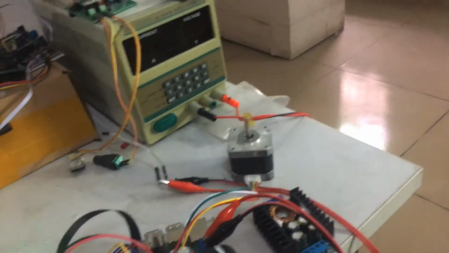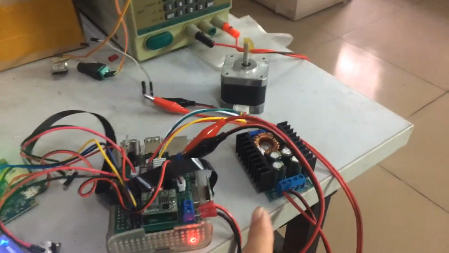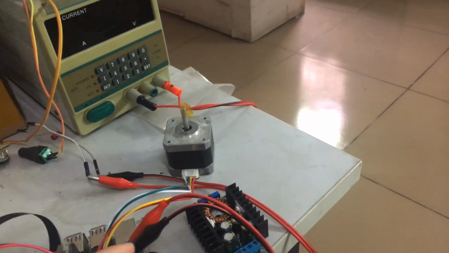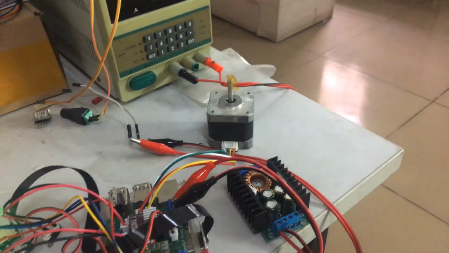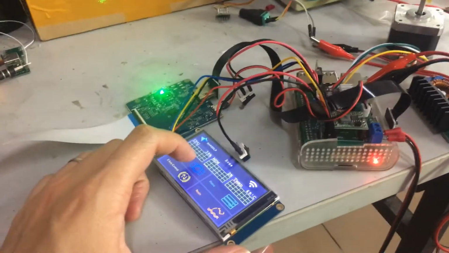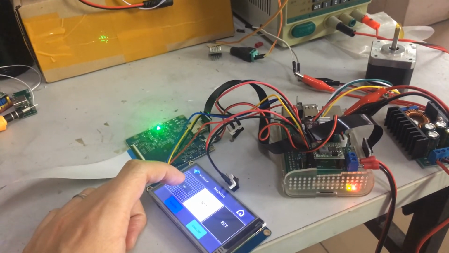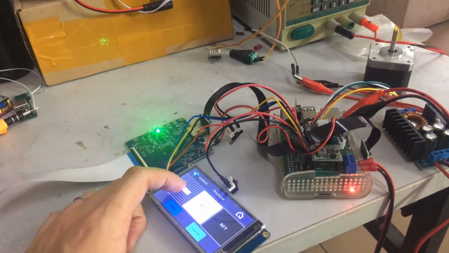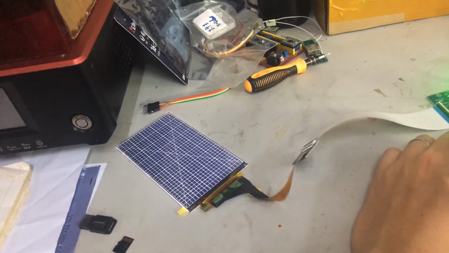And we just need to see whether the LED has outputs, the UV outputs. So we need to test it, to test the grip. Now the grip is shown.